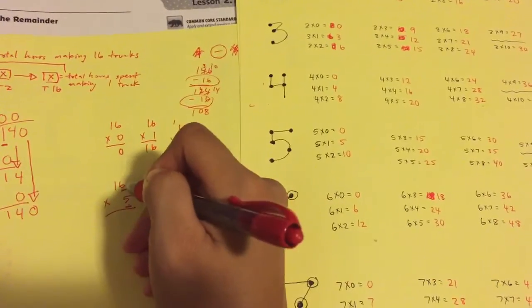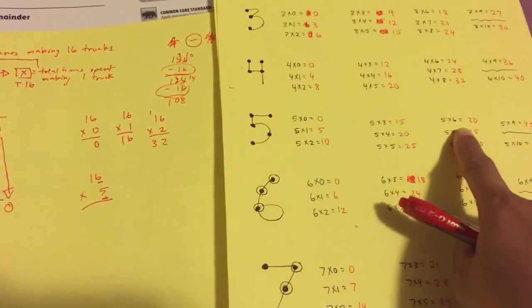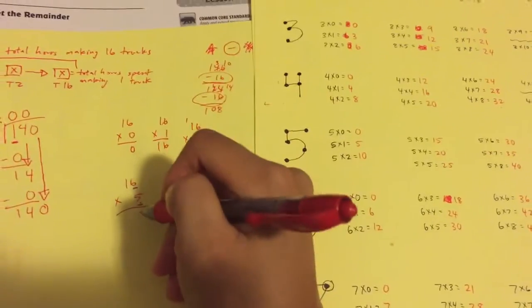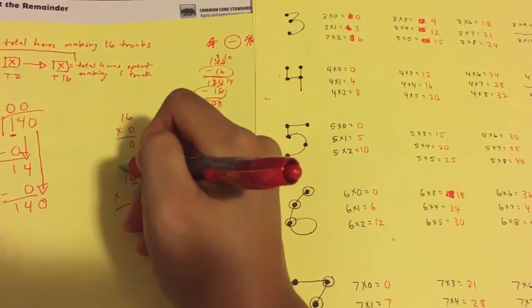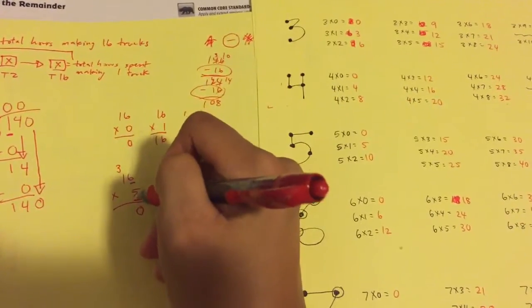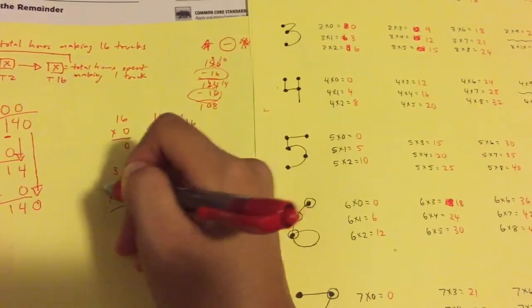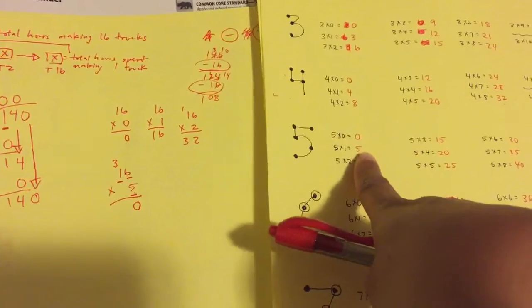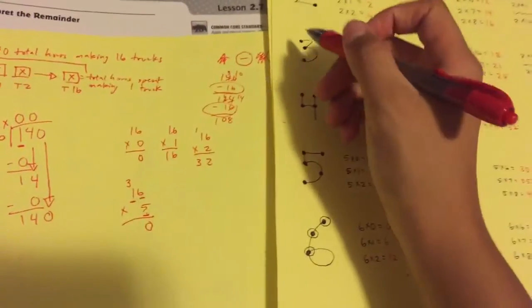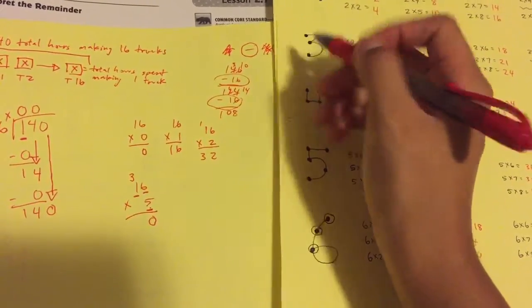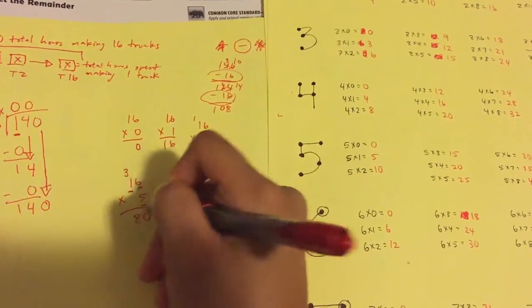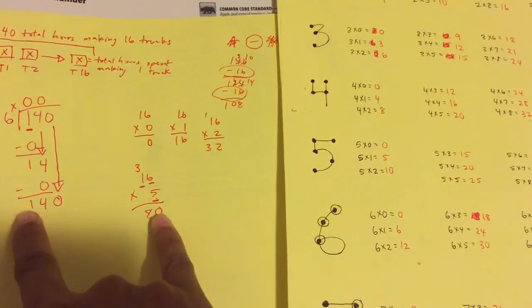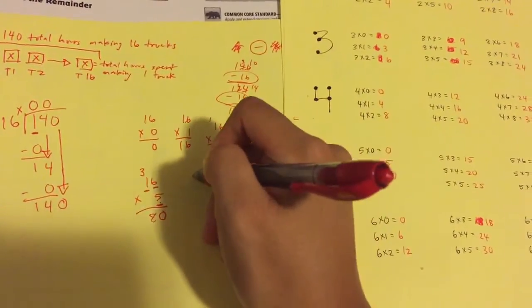So we're going to multiply 5 times 6. 5 times 6 equals 30. We're going to regroup the 3. Now we're going to multiply 5 by the rest of the numbers on top, going from right to left. So 5 times 1, which is 5, plus 3: 5, 6, 7, 8. You can see 80 is less than 140, so we're going to try again.